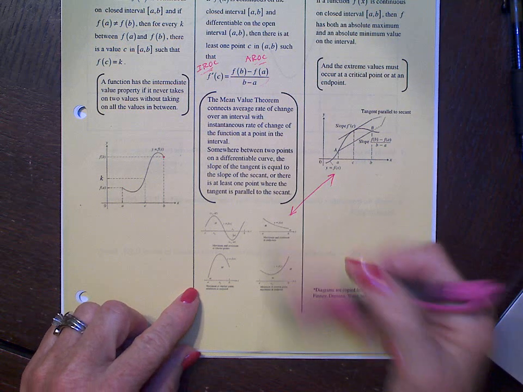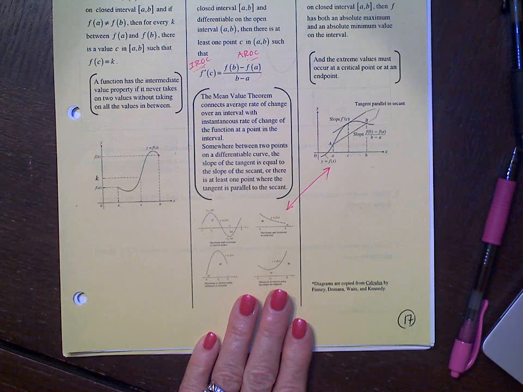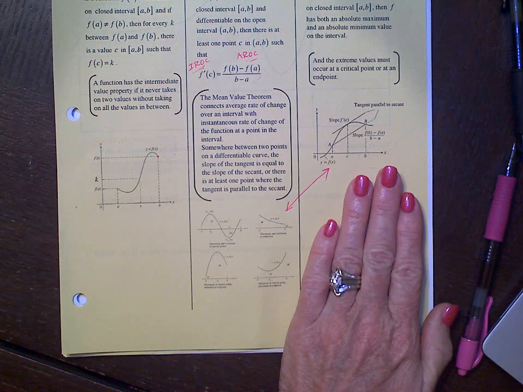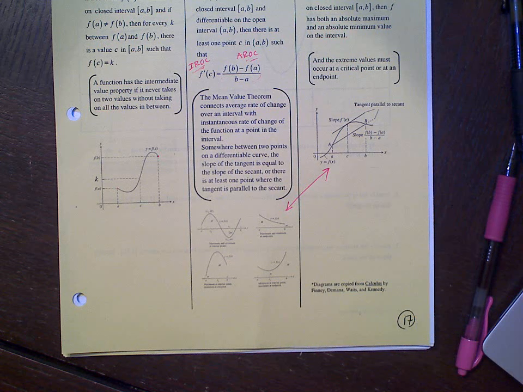And here's the other two possibilities. You can investigate those a little bit further on your own. But extreme value theorem talks about maxes and mins on a closed interval, and those maxes and mins must occur at a critical number or at an endpoint.